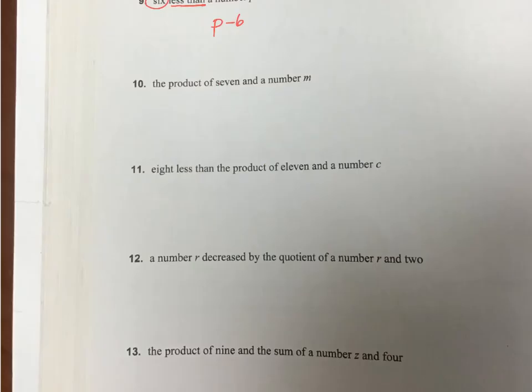The next one says the product of 7 and a number m. Product means to multiply, but we're not going to use a symbol x. We're going to take 7 dot m, or 7m, or 7 parentheses m. I don't want you to write m7. That doesn't even look right.